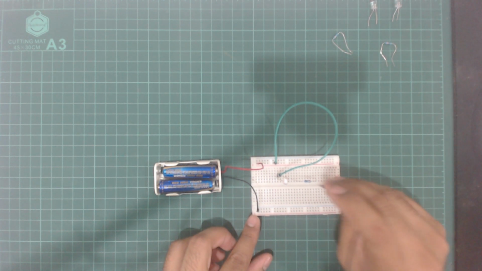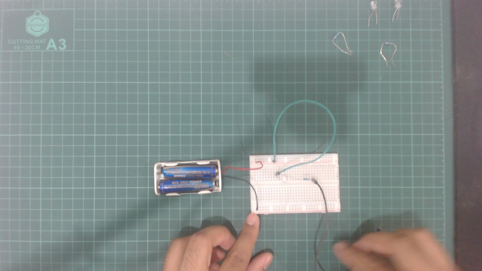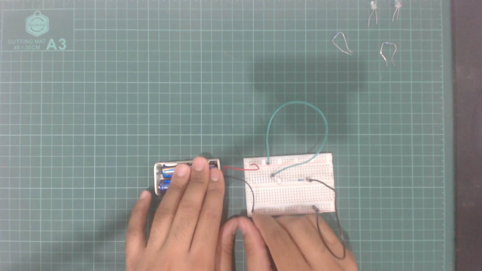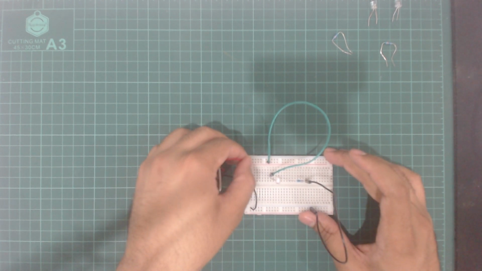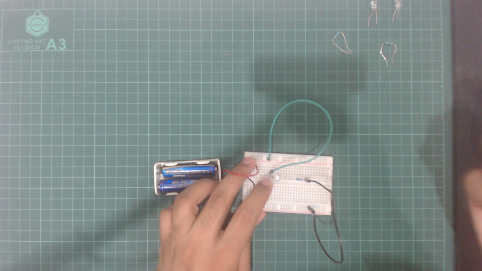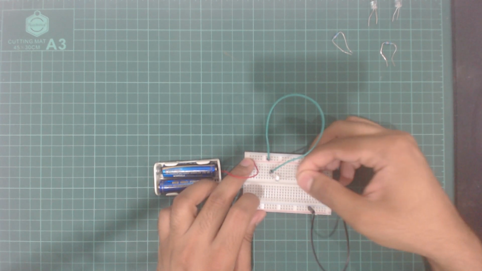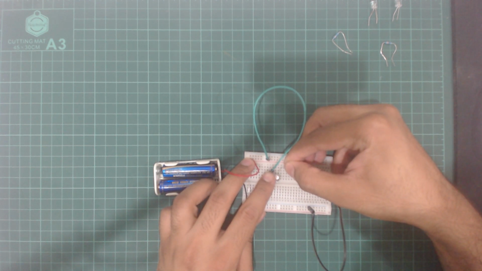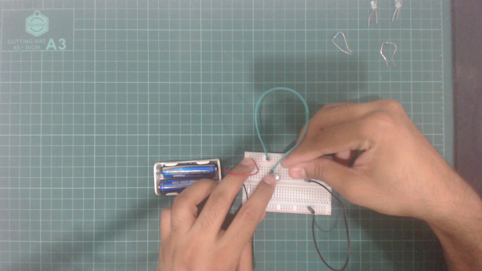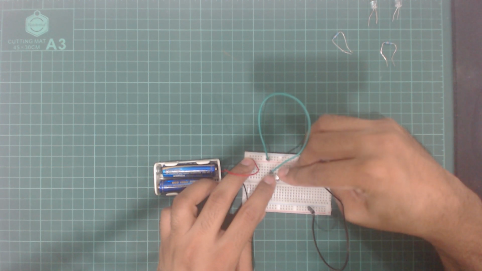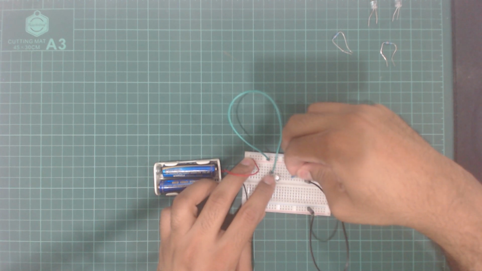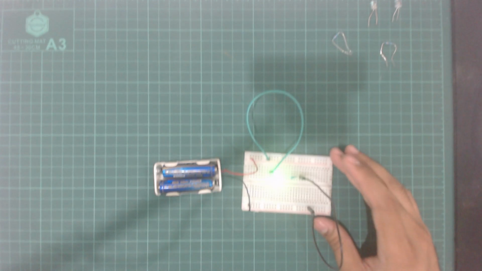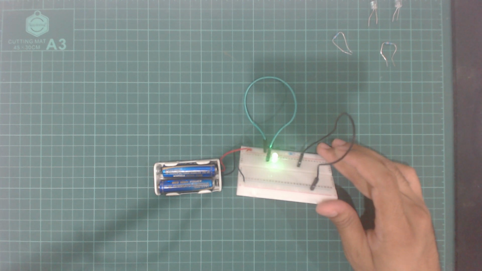and our final touch is connecting our negative side that goes here. So let's see if it is working, and if it's not, then I've done something wrong, which is the resistor is not in the same row as the LED. So I'll just put the resistor here, and my circuit will be complete now. There was a break in the circuit, and there you go. That lights up our LED.